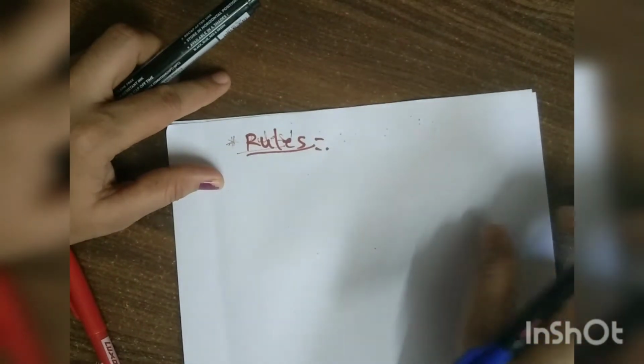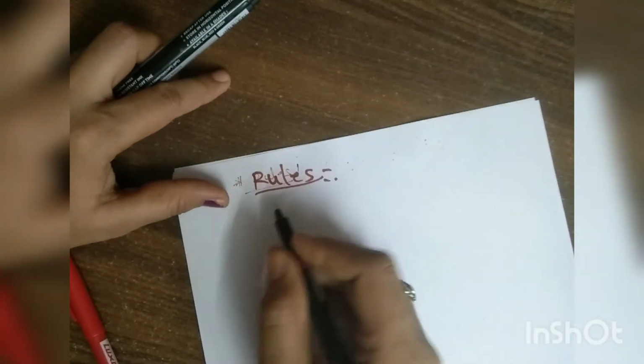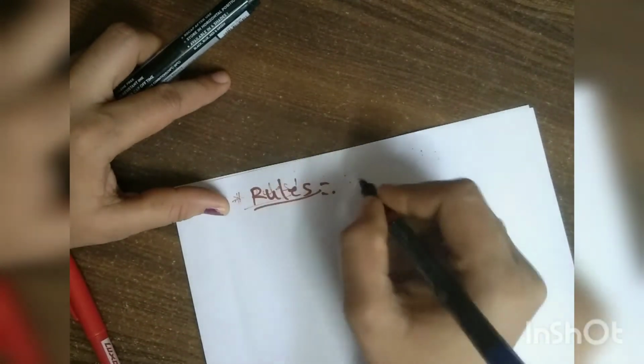Now the rules for calculating the hybridization. In the previous examples we have taken simple examples which we can calculate. Now what is the first rule?